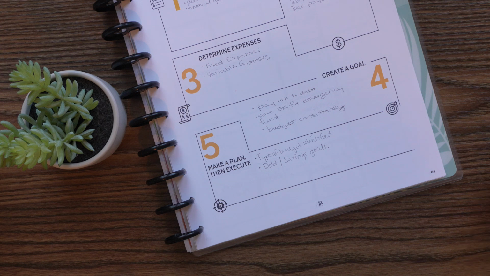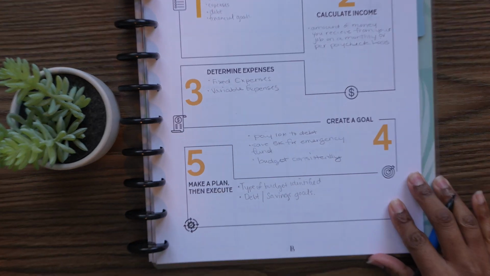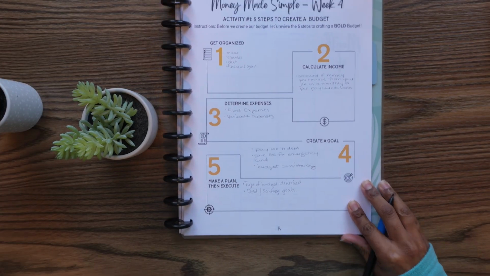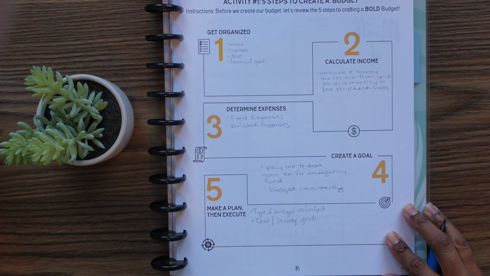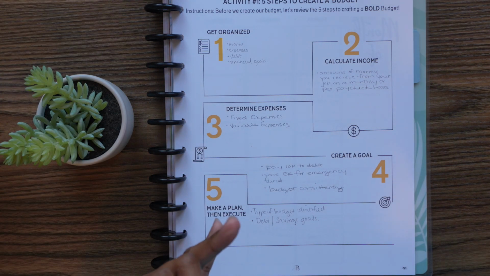All right. So that is the steps to create a budget. Getting yourself organized, understanding your finances, understanding what's going to be the best method for you to budget, calculating your income. You can't budget without knowing how much money you're going to get on average every month. Determine your expenses. How much are you paying out in fixed expenses?